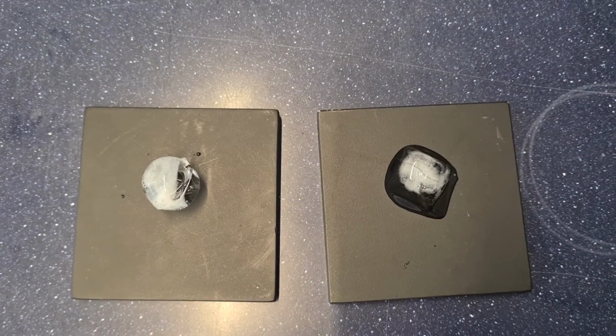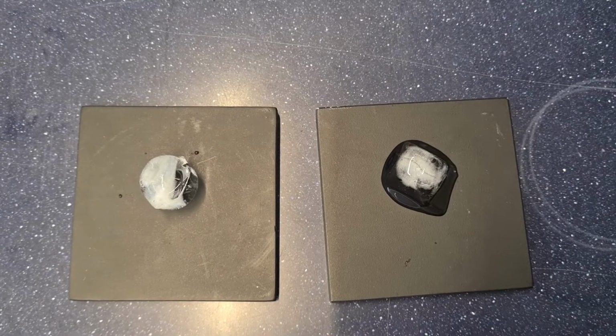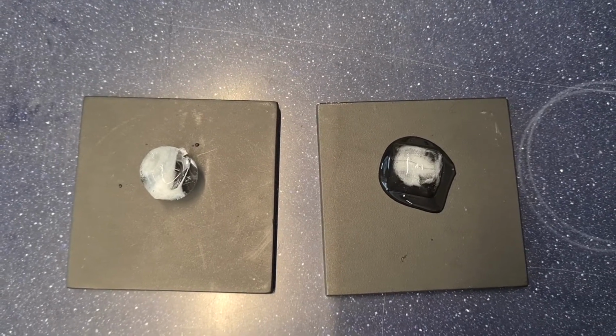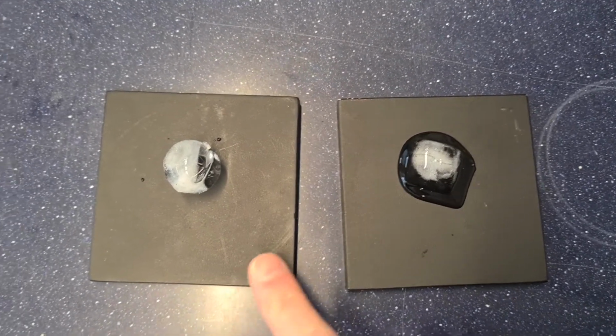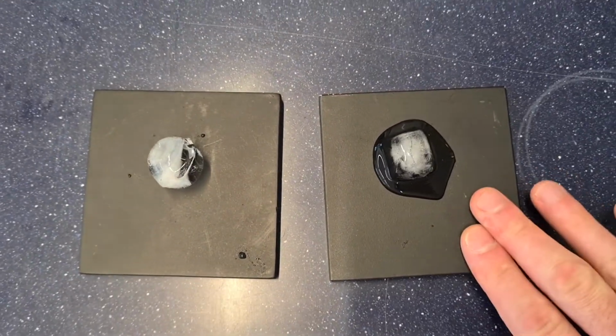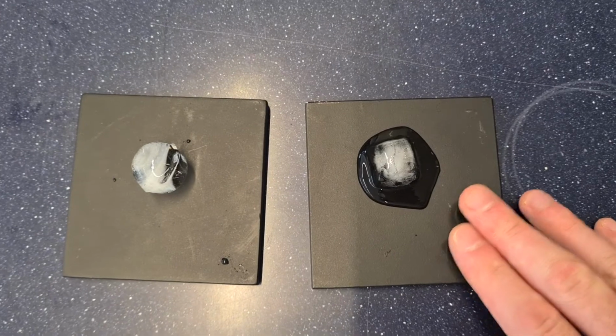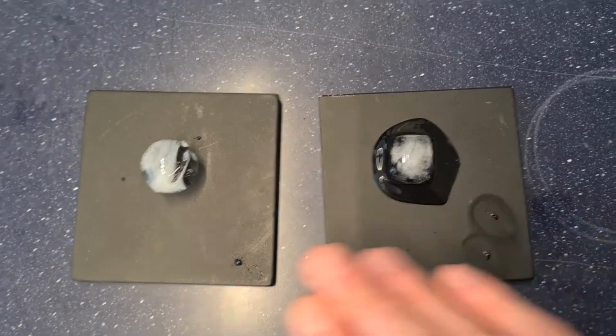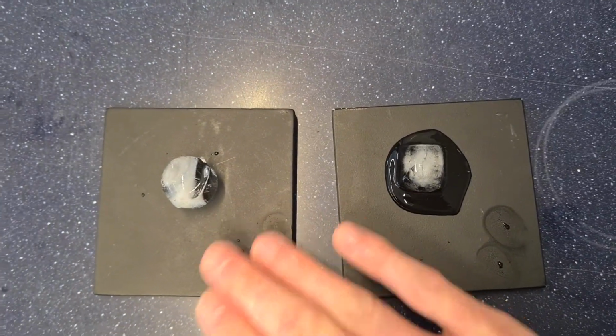When I add an ice cube to the block on the right, notice what happens. It starts to melt right away. Clearly we can see the one on the right melting much faster than the one on the left. How is it possible that this one that felt colder when I touched it earlier is actually melting the ice faster than the one that felt warm or room temperature?